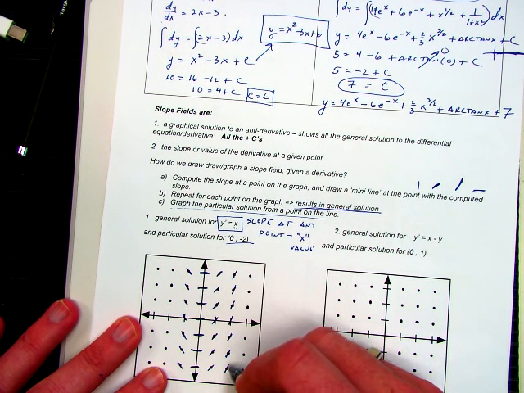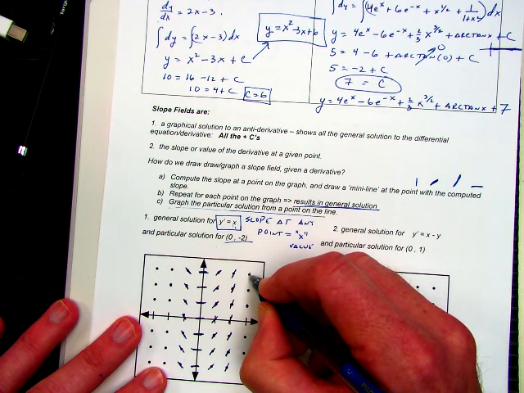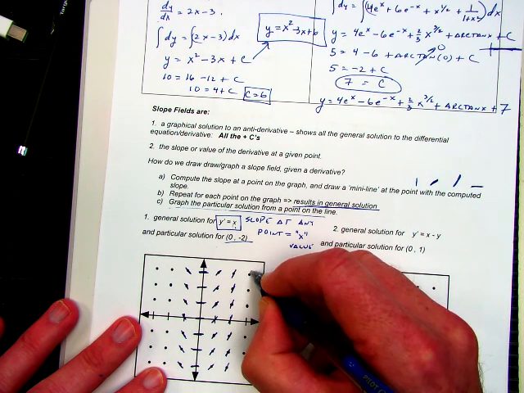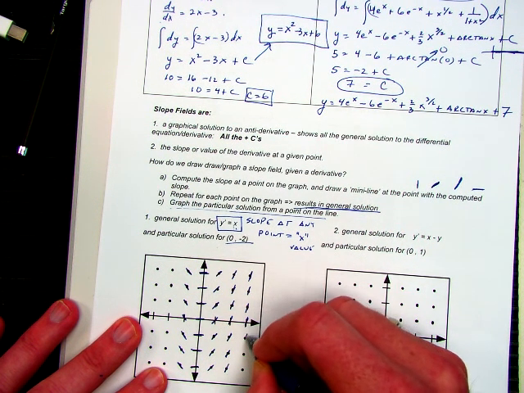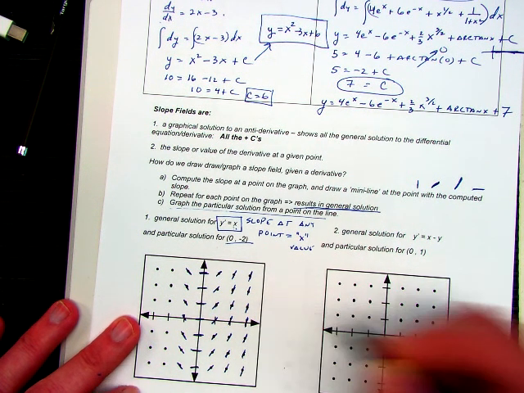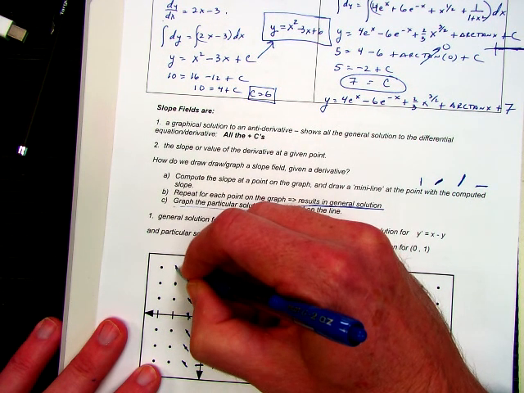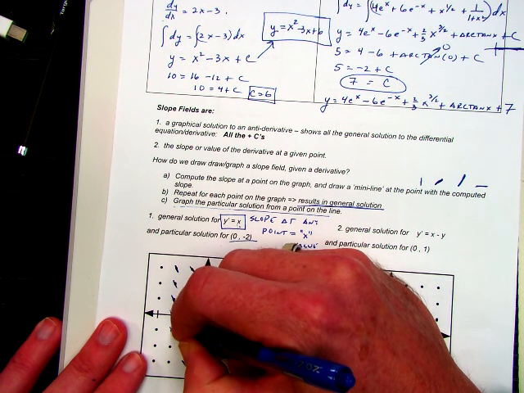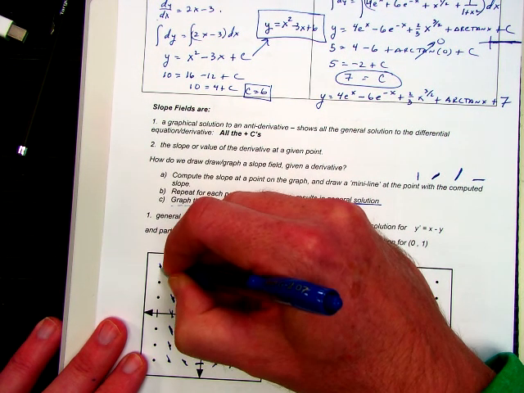As I keep going over, this is going to now have a slope of 3. Look at this, I go up 3 and over 1, so I'm aiming for that point. I'm getting steeper, but all of those along there should be the same. Now we've got to go over here. X is negative 2, so my slope is going to be negative 2 here. This one isn't very complicated because you have so many places where the slopes are the same. And this would have been negative 3.